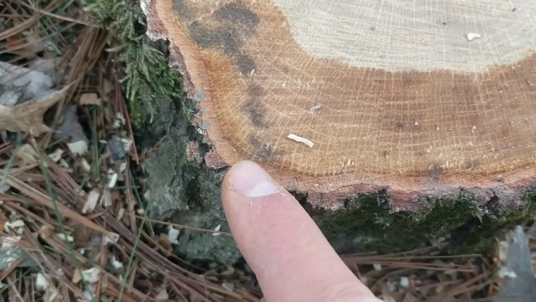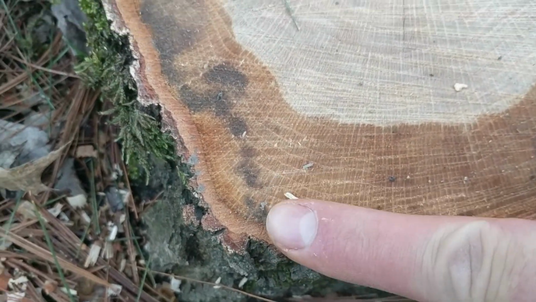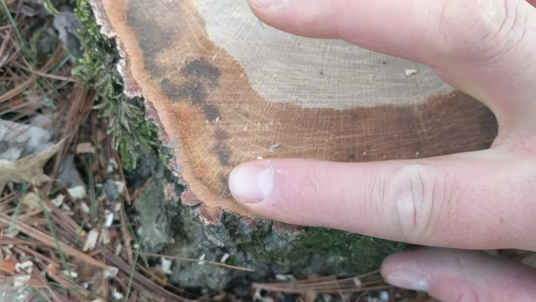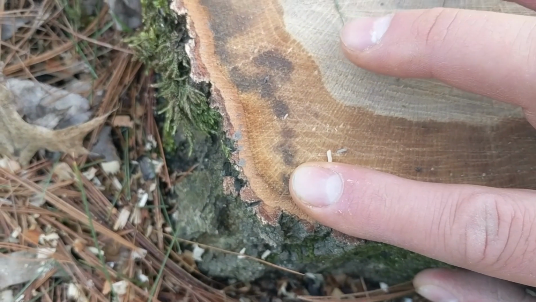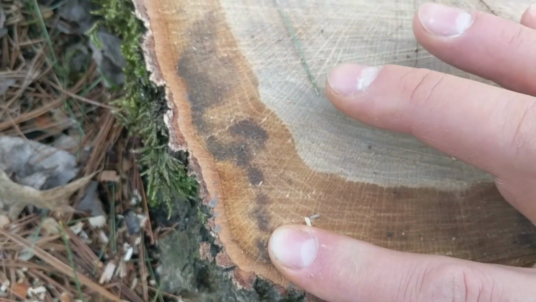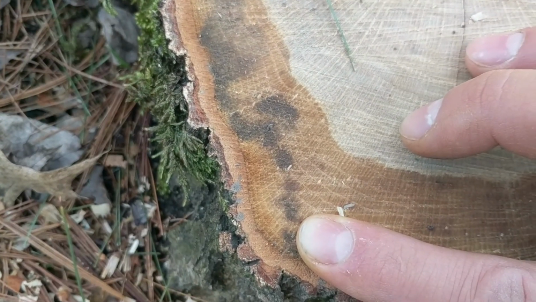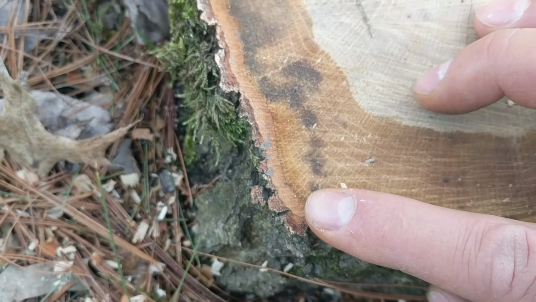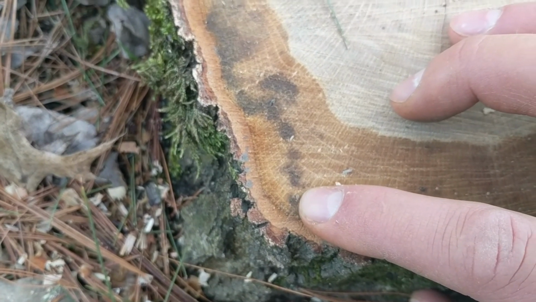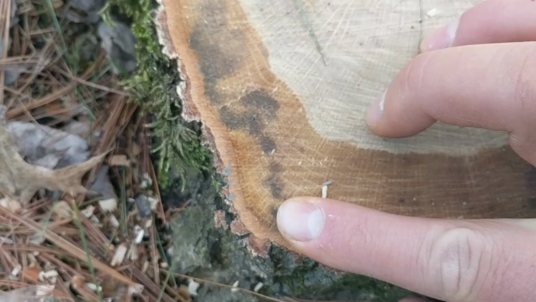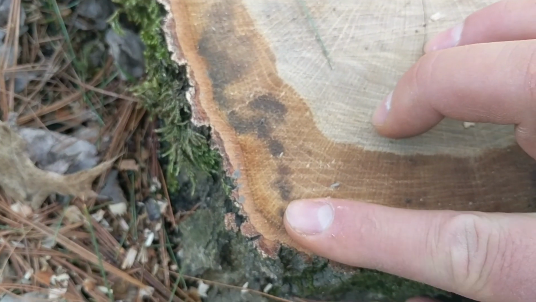But anyway, here's my finger, so you can see the width of my finger, and how many years of growth are represented in just one width of my finger. So 1, 2, 3, 4, 5, about 6 or 7 years of growth.